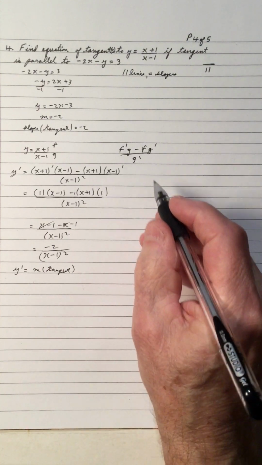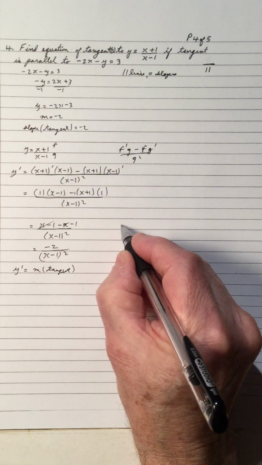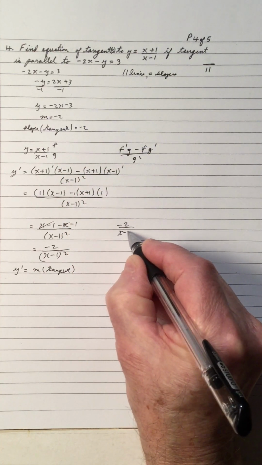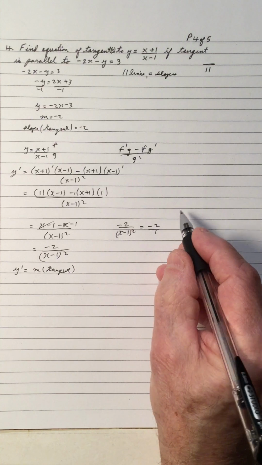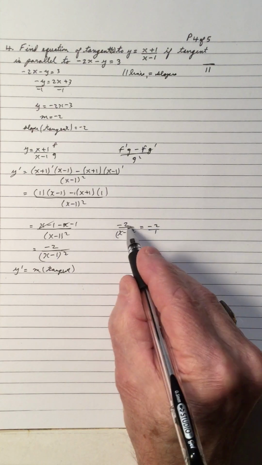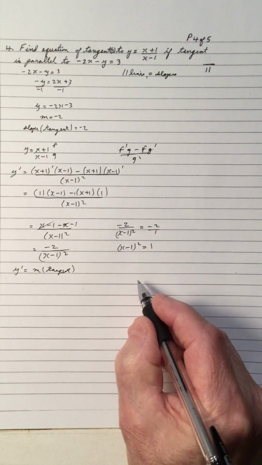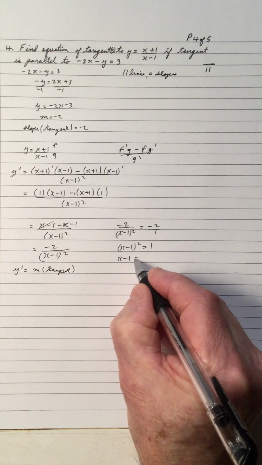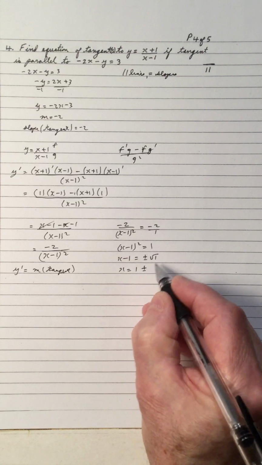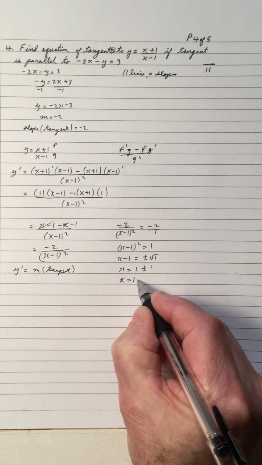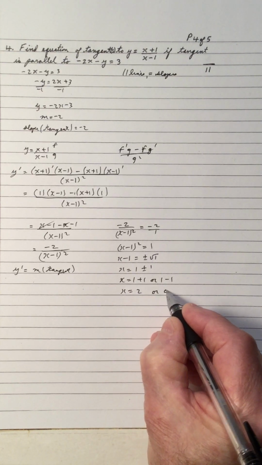And that being the case, the slope of the tangent right here is negative 2. That means that negative 2 over (x minus 1) squared is equal to negative 2. So that's negative 2 over 1. And because both numerators are equal, that means the denominators are equal. I could cross multiply, but I don't have to. So x minus 1 equals plus or minus the square root of 1. So x equals 1 plus or minus the square root of 1, which is 1. x equals 1 plus 1 or 1 minus 1. So x equals 2 or 0.